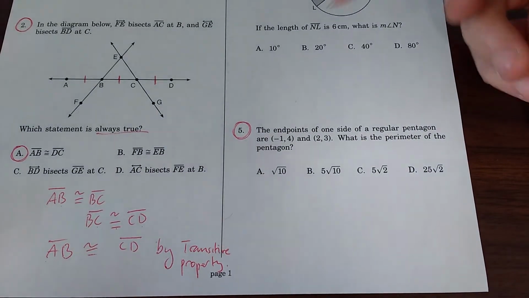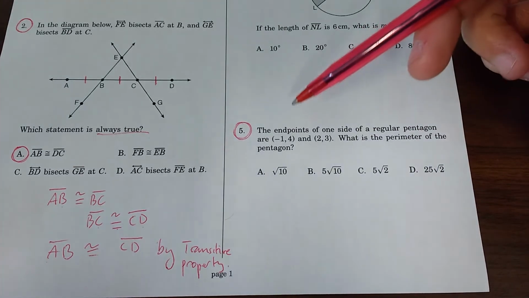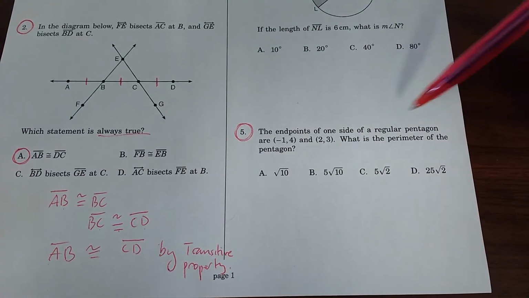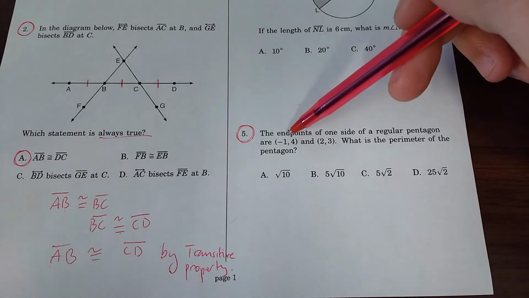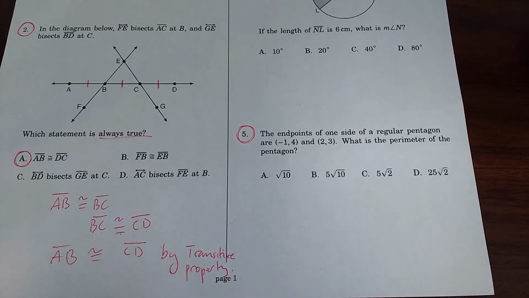Okay, welcome back. In this video we're going to solve problem number 5. The endpoints of one side of a regular pentagon are (-1, 4) and (2, 3). What is the perimeter of the pentagon?